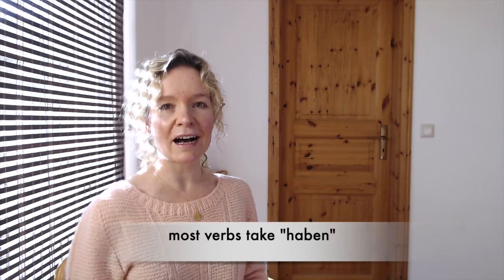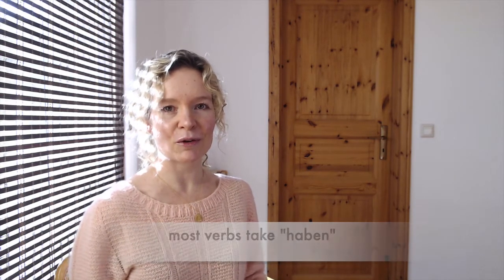Let me tell you, most verbs will always take haben. The majority of all verbs will take haben. So we're just going to talk about those that take sein in second position. So the first category of verbs is clear change of location from A to B.